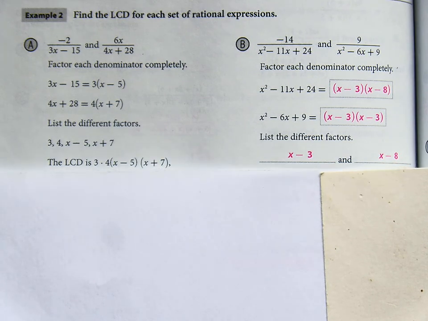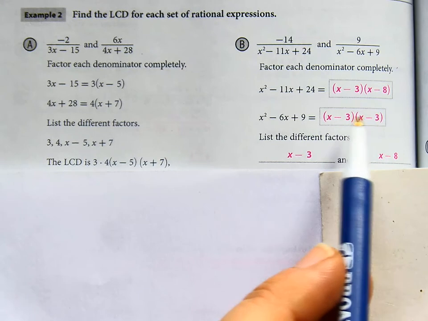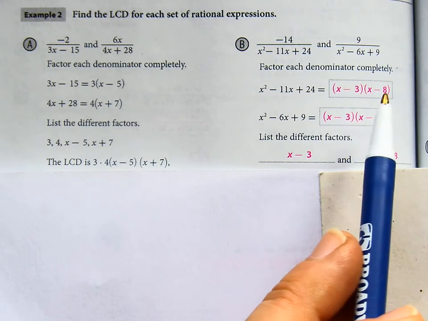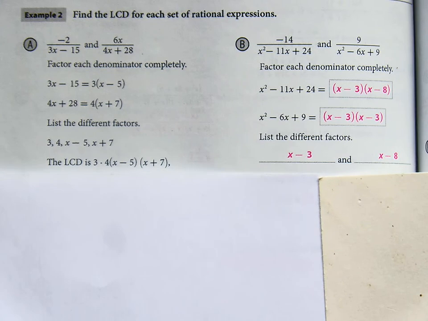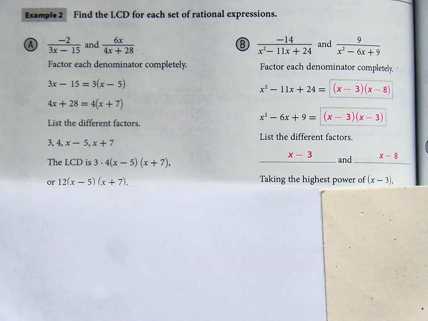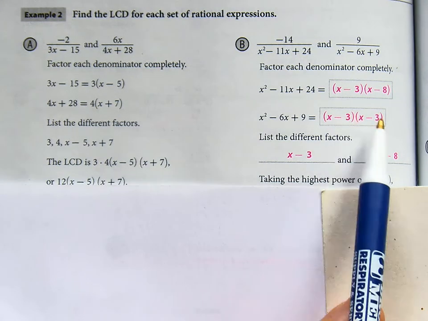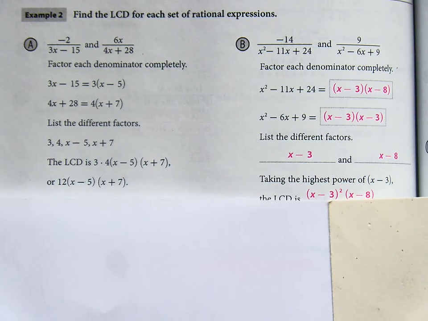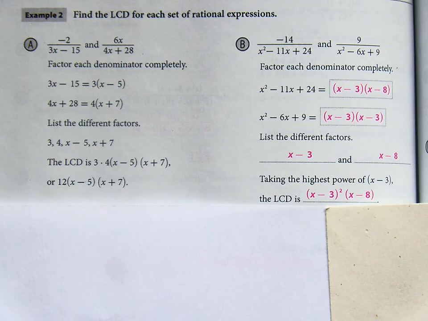If you notice, this one technically has the same factors. They're the same factors, so this just wants you to list the different ones. So take the highest power of the difference of x and 3. That would be down here. And that is what we get.